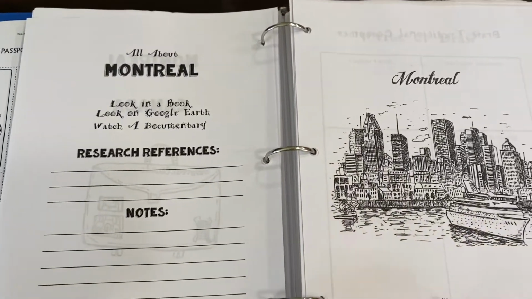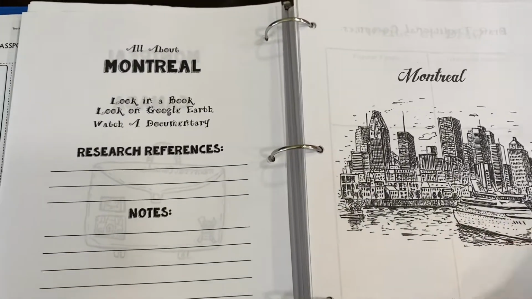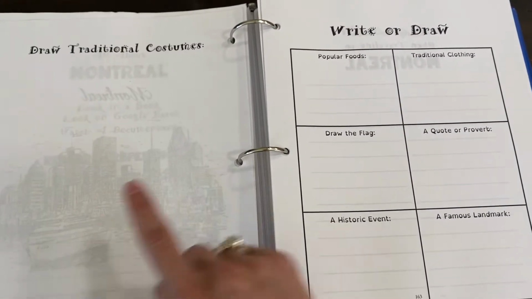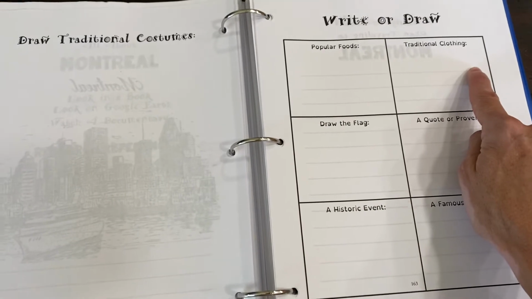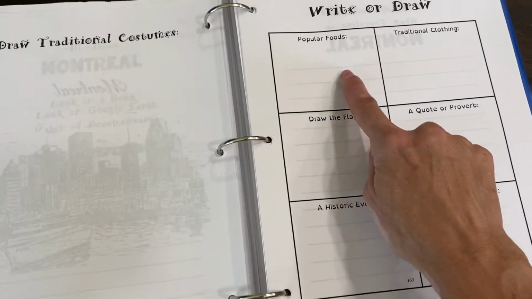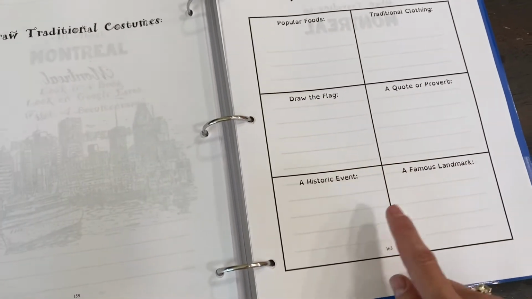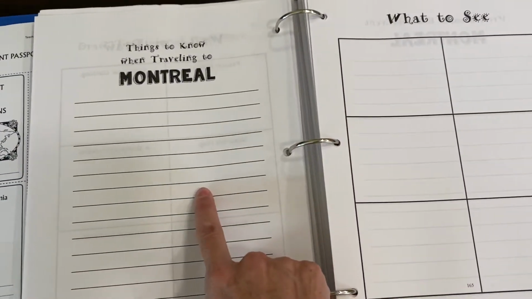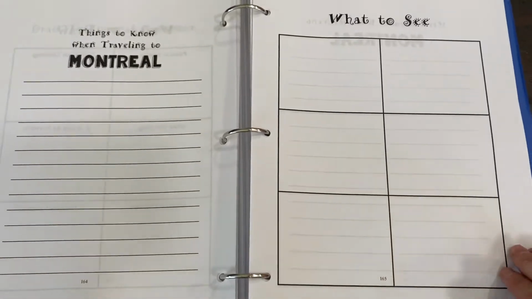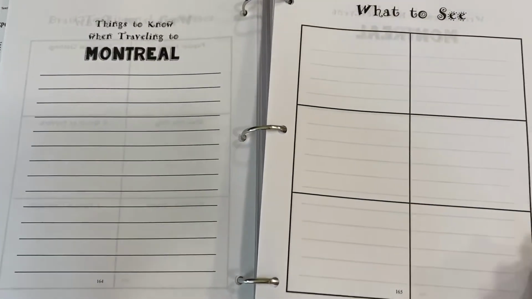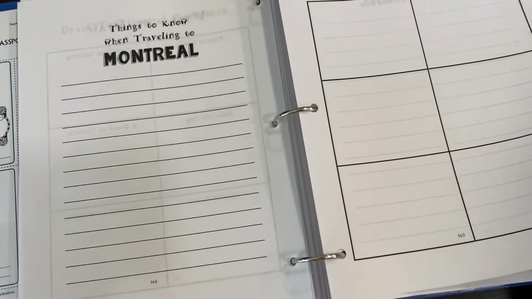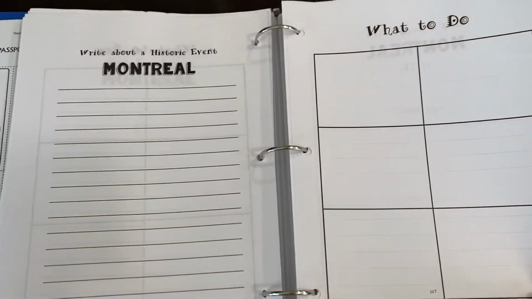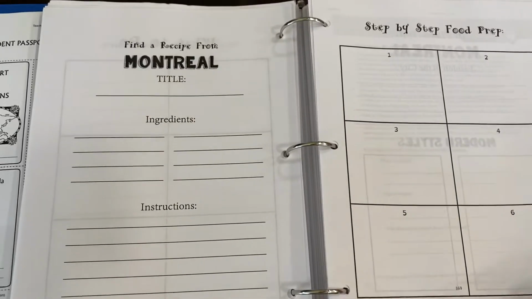What I did was I took the cover sheet and I moved it here so that we have our traditional costumes here, and we've got traditional clothing noted here. We've got the popular foods, flag, quote or proverb, a historical event, a famous landmark, things to know when traveling, what to see, write about a historical event and what to do, find a recipe.